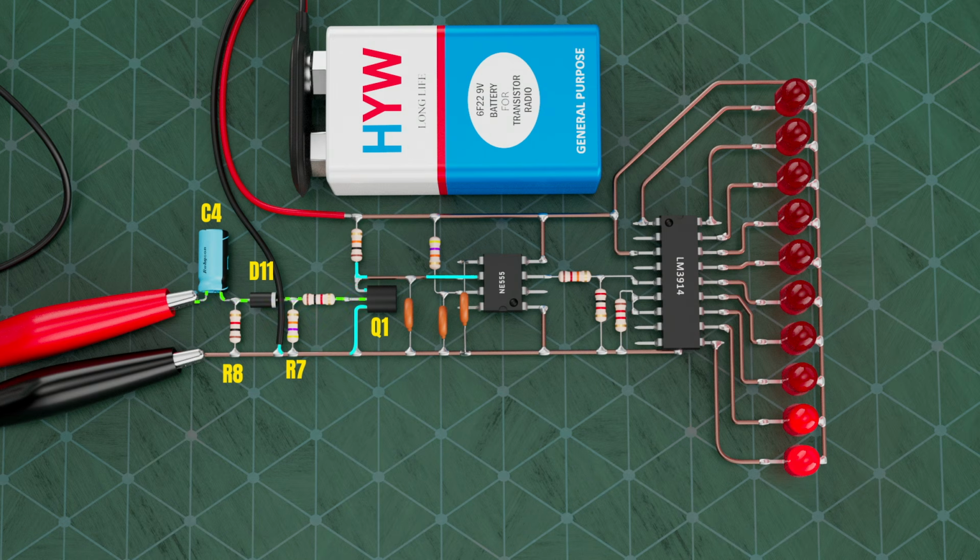Higher frequency means more pulses per second, and more pulses mean a higher average DC voltage at the output. Resistor R4 and capacitor C2 smooth these pulses into a steady DC voltage, proportional to the input frequency. This voltage feeds into pin 5 of the LM3914.